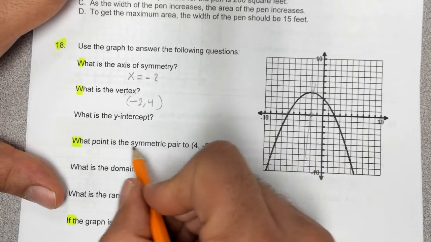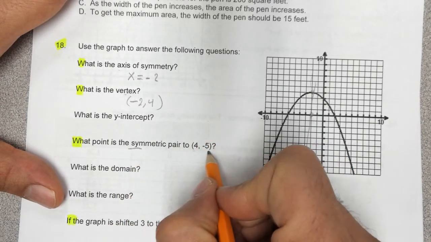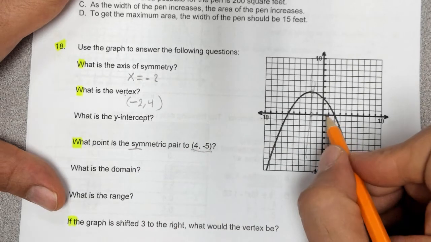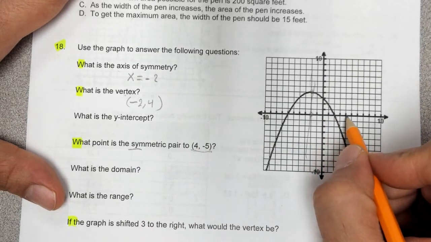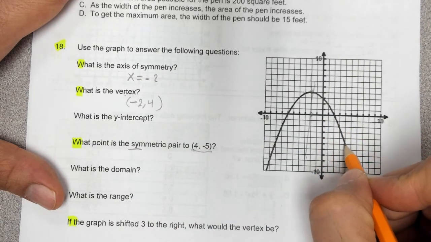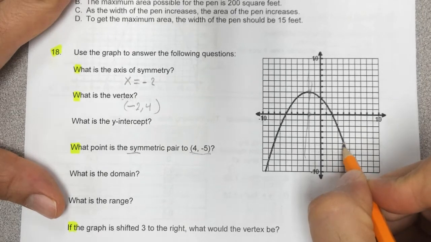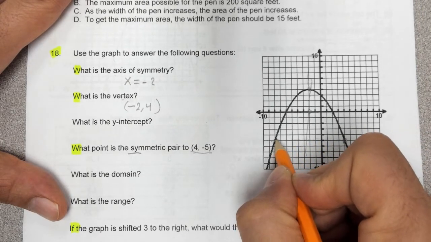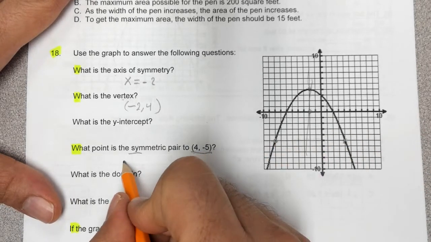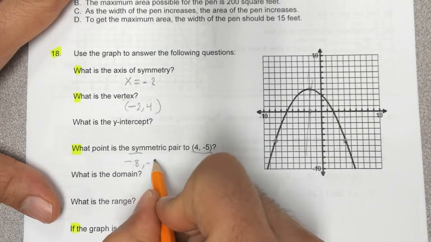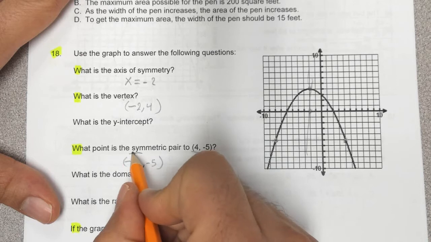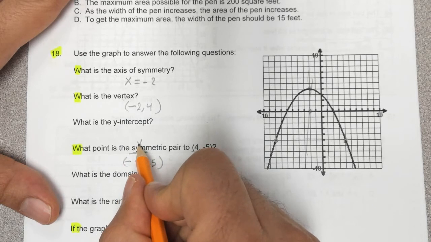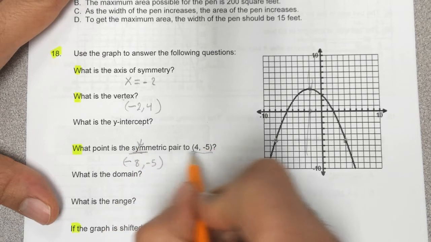A symmetric point to 4, negative 5. So in this case, if you want to find something the same as 4, negative 5, then you need to go to 4, negative 5. 1, 2, 3, 4. 1, 2, 3, 4, 5. And the only point that corresponds to this is right here. That is negative 8, negative 5. Notice how it has the same y value.